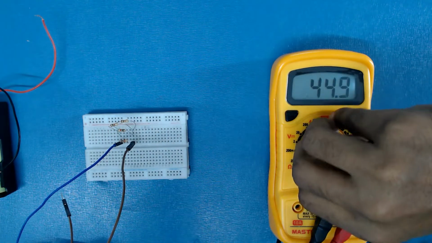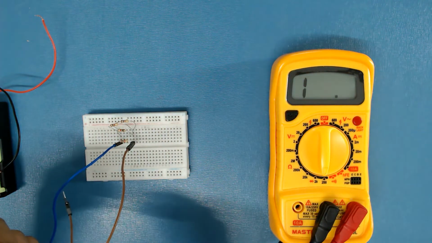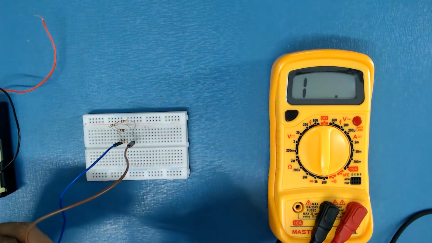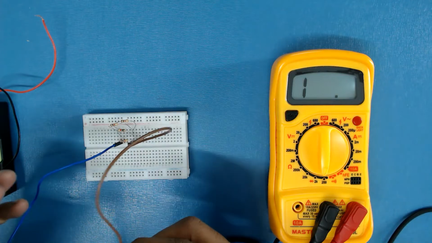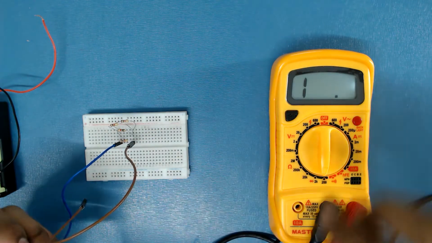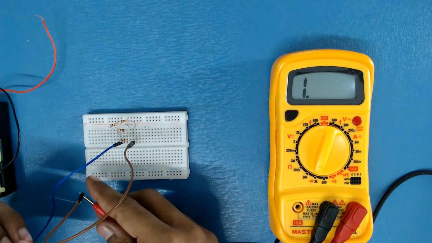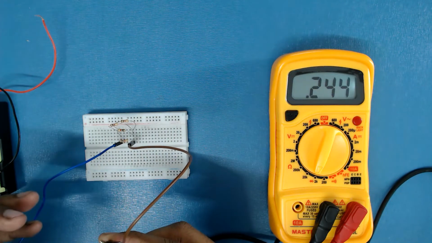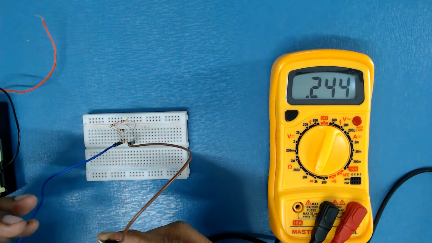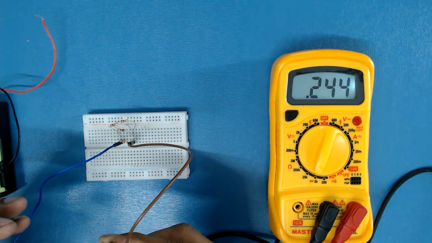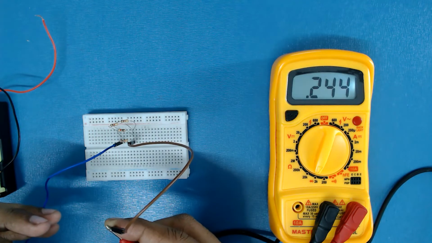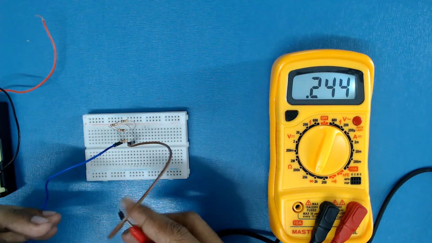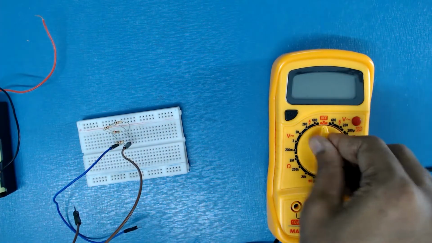Start with the lowest range, 200. Here we have 1, meaning the value is greater than this. Let's switch to 2k now. Okay, we have a value of 0.24. Now let's see how the value is 0.24 when a single resistor measures 1k.